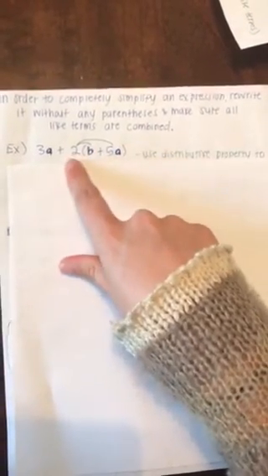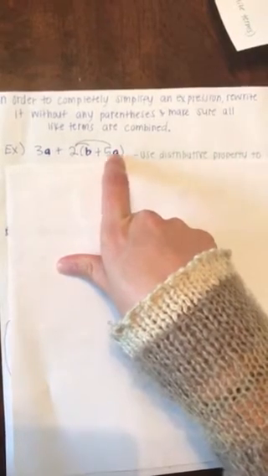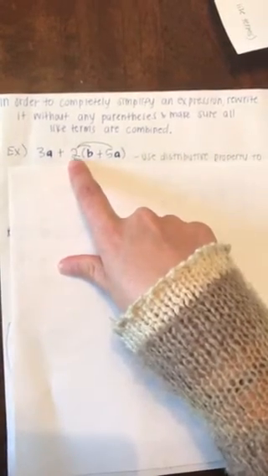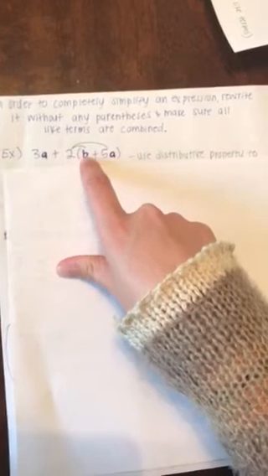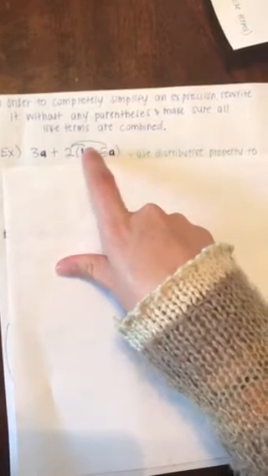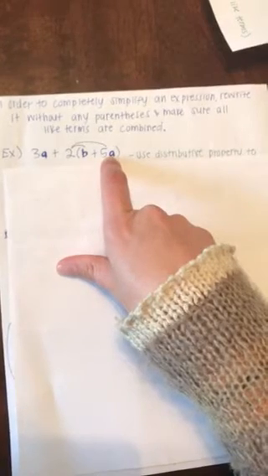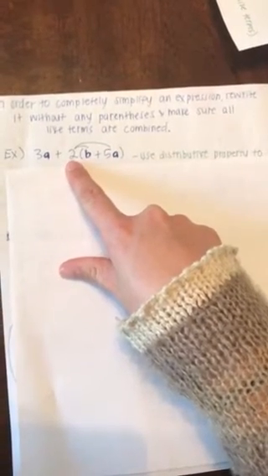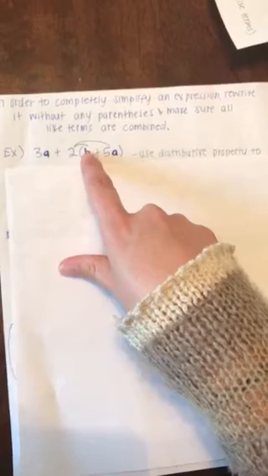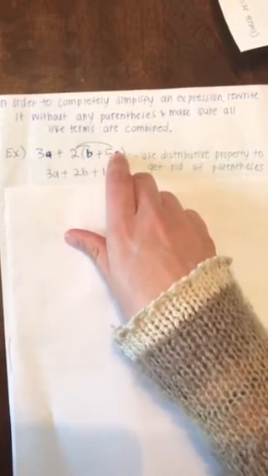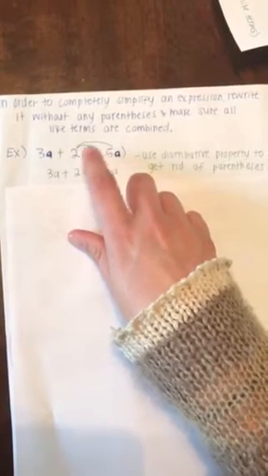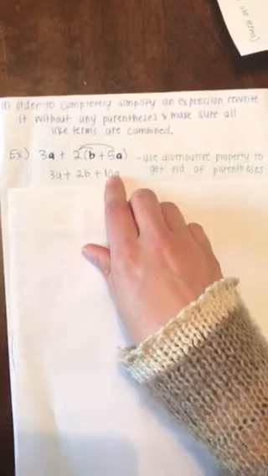So I'm going to get rid of these parentheses by using the distributive property. Remember, you can always use the distributive property if there's a number right next to the parentheses and then there's an addition or subtraction problem within the parentheses. So 2 times the first one, which is b, would just end up being 2b. 2 times 5a, well, what's 2 times 5? 10.